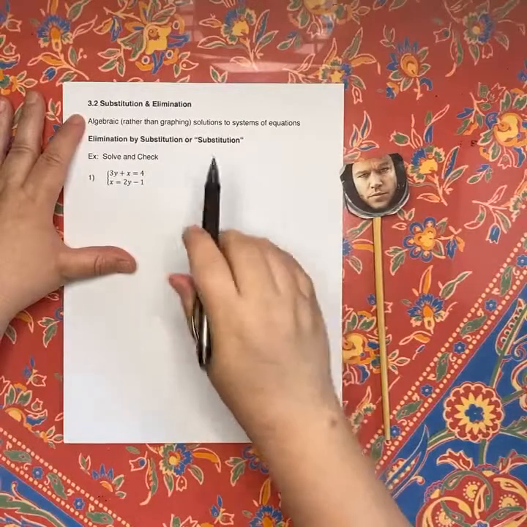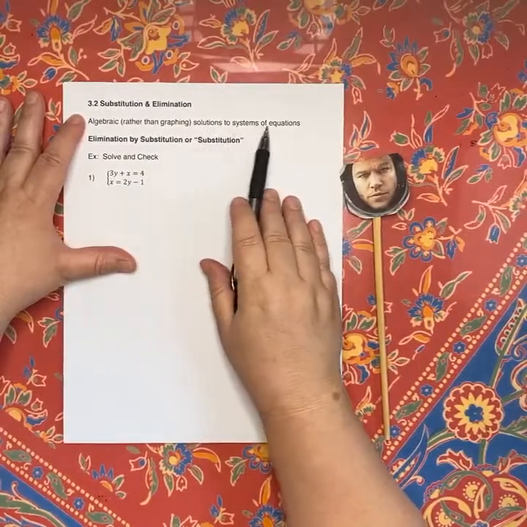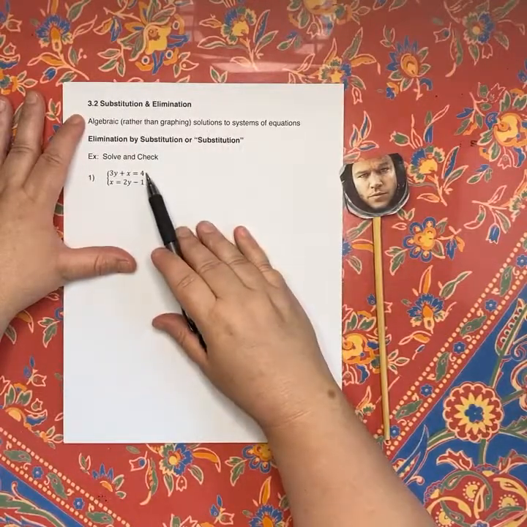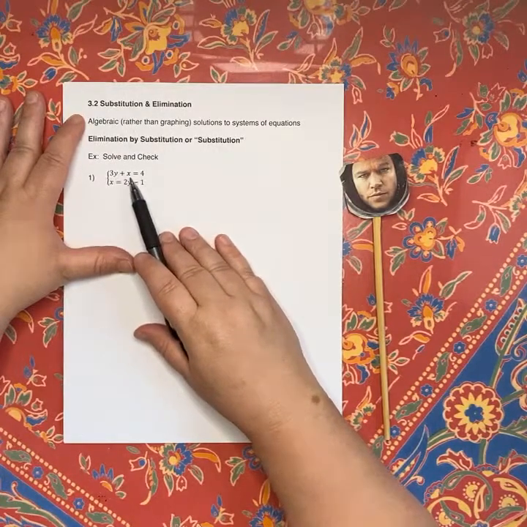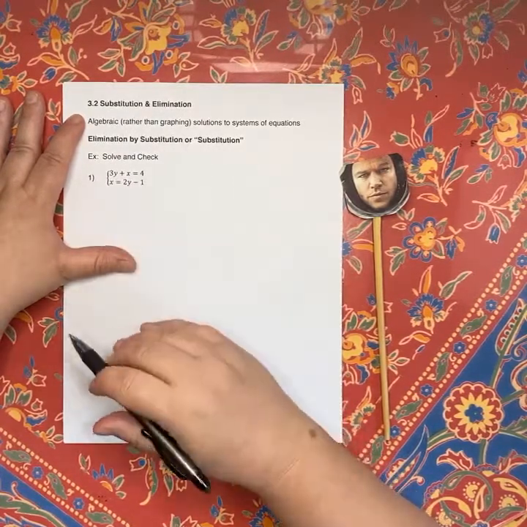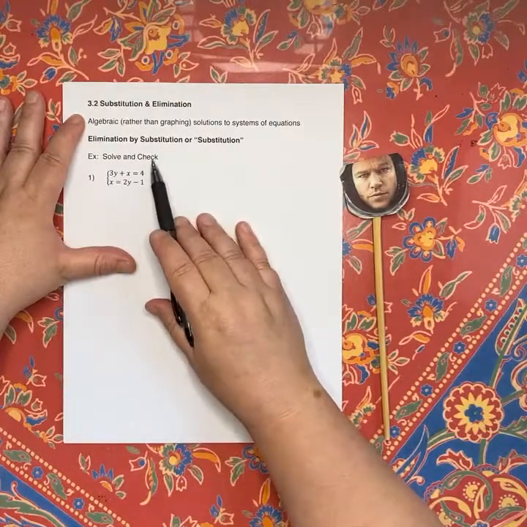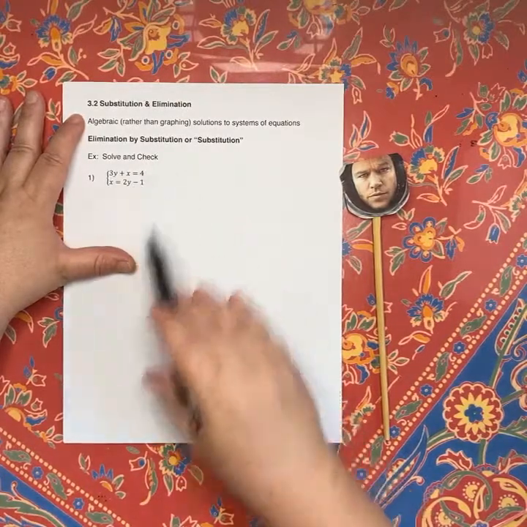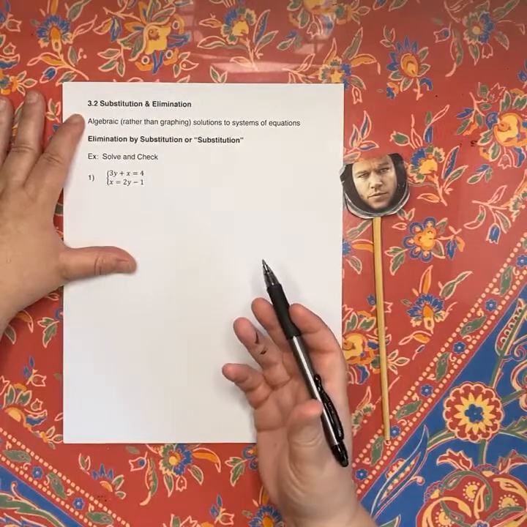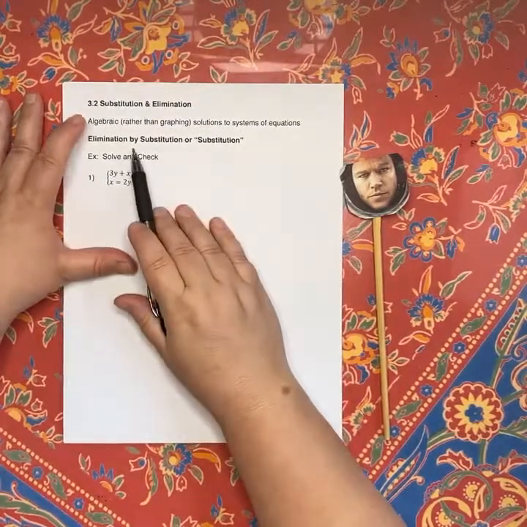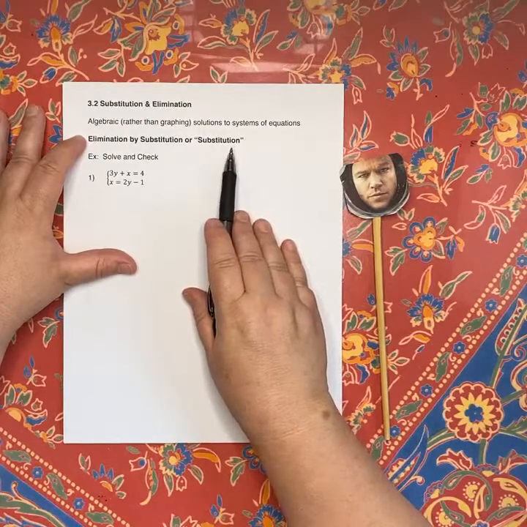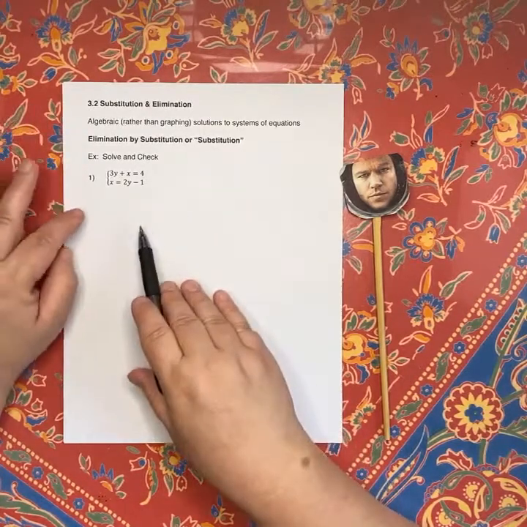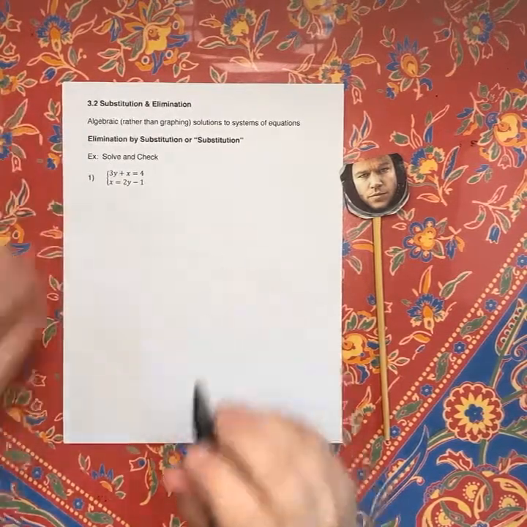It's fun. So these are algebraic solutions to systems of equations. Again, I've got 2 equations, and generally I'm going to have an x and a y, or 2 variables of some sort. And these are actually going to be solve and check. So I'm going to solve it, and then I'm going to double check my answer. Now, this is going to be elimination by substitution, or substitution. So we're going to take one equation and put it inside the other equation.